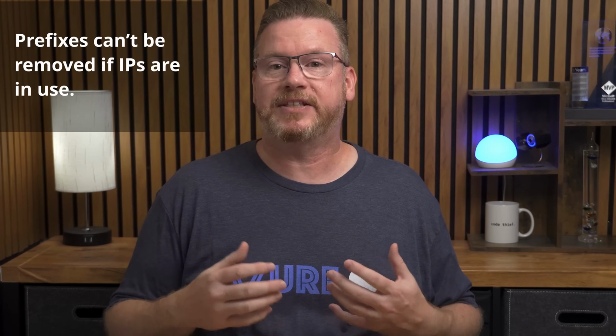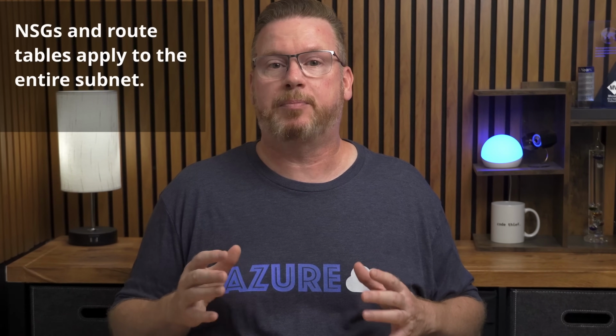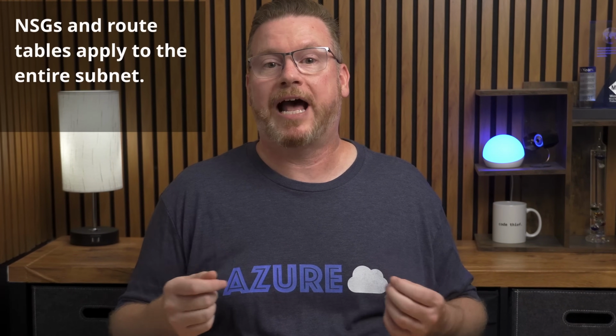Multiple prefixes support VMs and VM scale sets, and you can't remove a prefix if any IPs in the range are still in use. Also, network security groups and route tables apply to the entire subnet, no matter how many prefixes it has. All right, let's jump into a quick demo where I'll show you how to manage multiple address prefixes using PowerShell. You'll see just how easy it is to scale your network without disruption. And as always, you'll find links to the code used in this demo below.